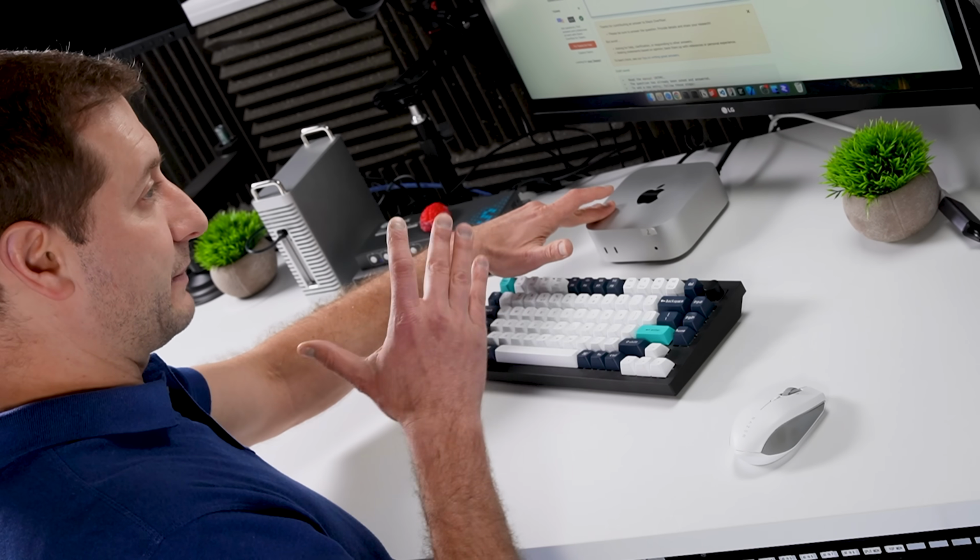But let's get in here and see how we can get this working within the Windows environment inside Parallels inside a Mac. So I have my Mac Mini here, and I'm gonna set Windows up on it.